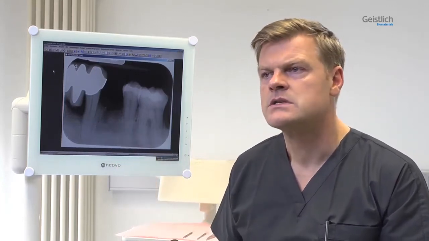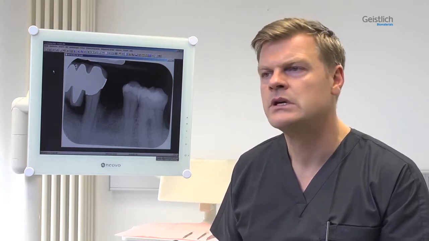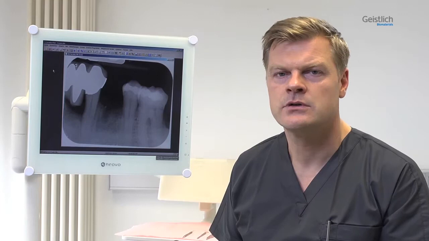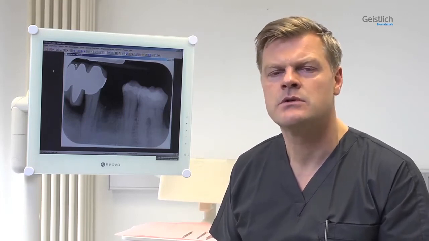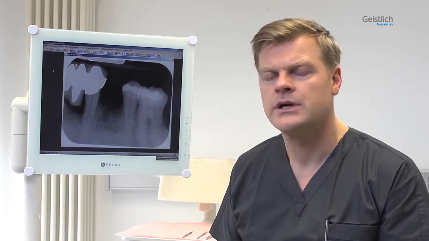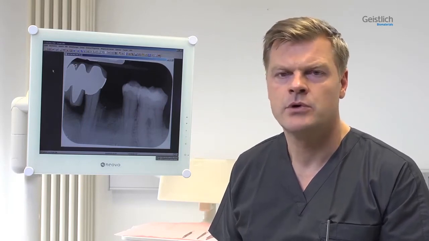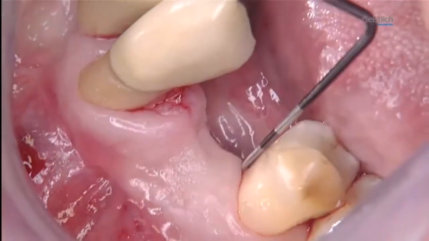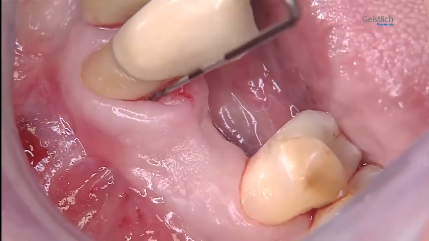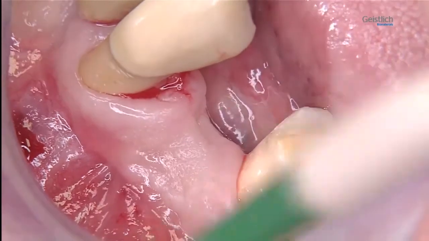At today's appointment, an implant will be placed at site 3-4. To compensate for the ridge defect, we will perform a minor augmentation with autologous bone and bone substitute material. The augmentation site will be covered with a membrane in accordance with the principles of guided bone regeneration. First, we explore the depth of attachment of the adjacent teeth with a periodontal probe.